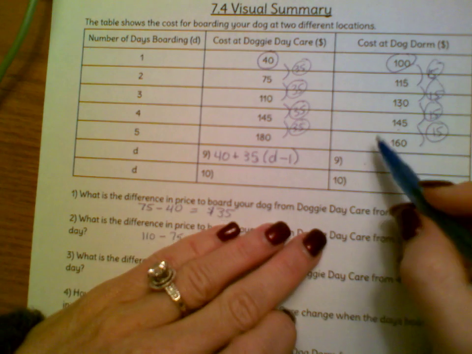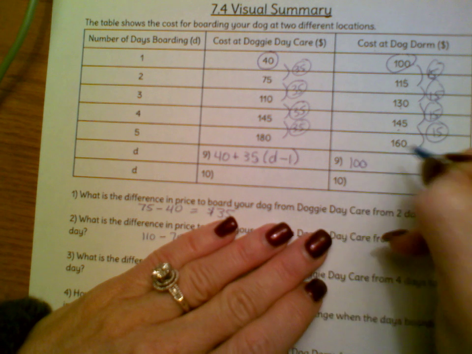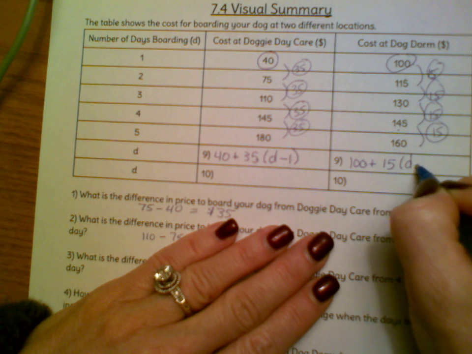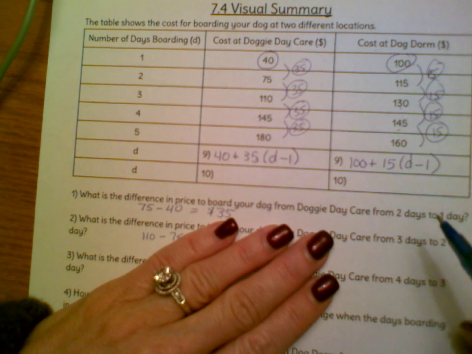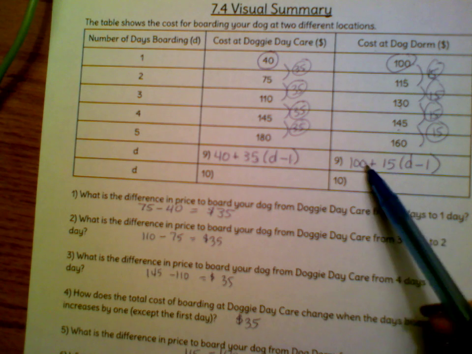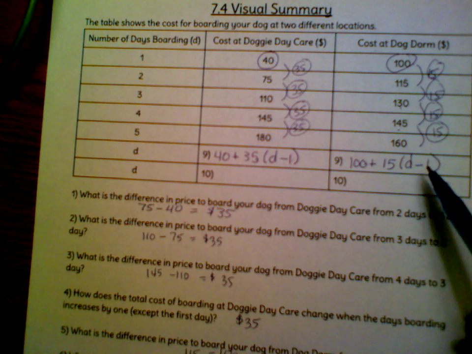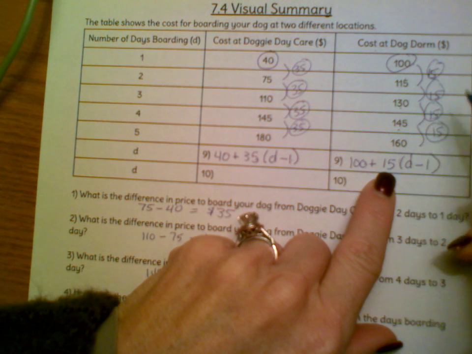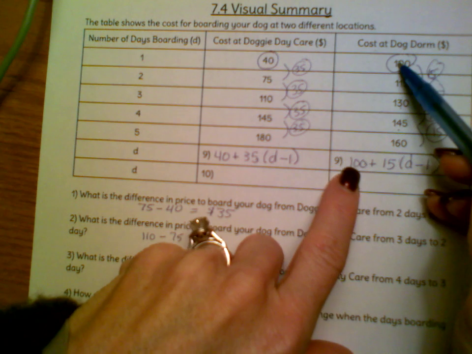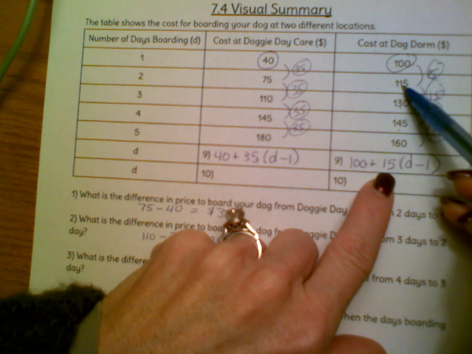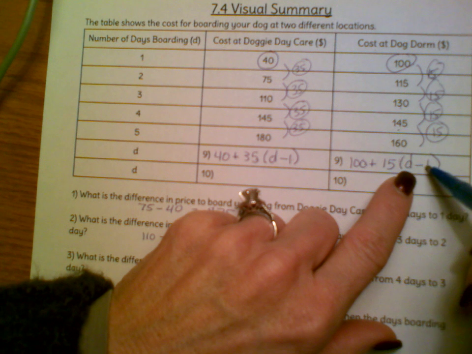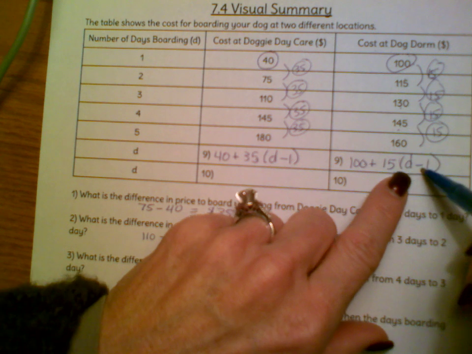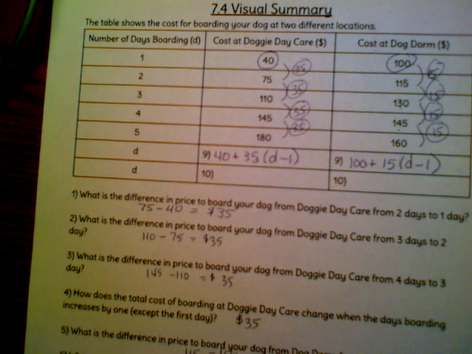Okay, let's look at this one. It's $100 always for the first day. Plus, it's $15 for every single day, but not the first. So see if you can phrase it in words. It's very easy to turn that into an expression. Why did I use parentheses? Because 15 is being multiplied. Let's say I did 10 days. It's $100 for the first day. It's $15 for 9 of the days. So even though I'm boarding for 10 days, it's 10 minus 1. It's 9 days that I'm being charged $15.